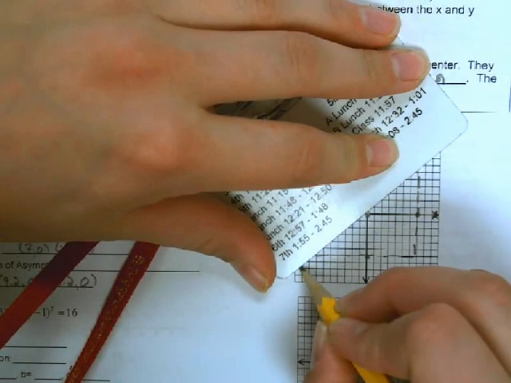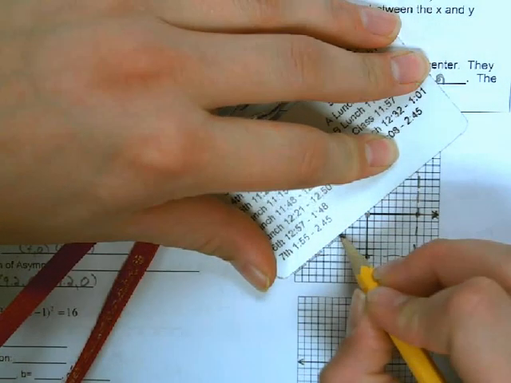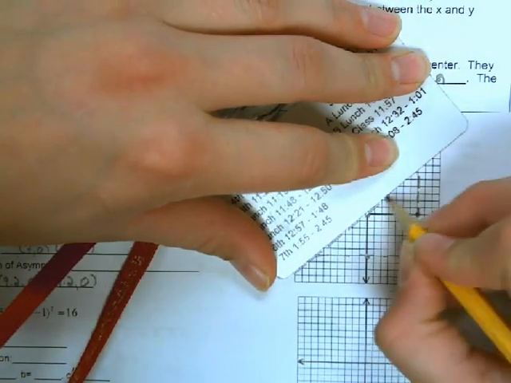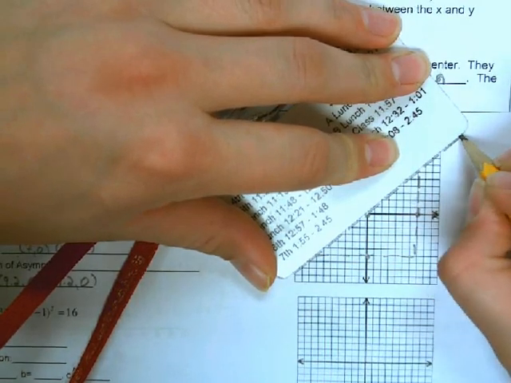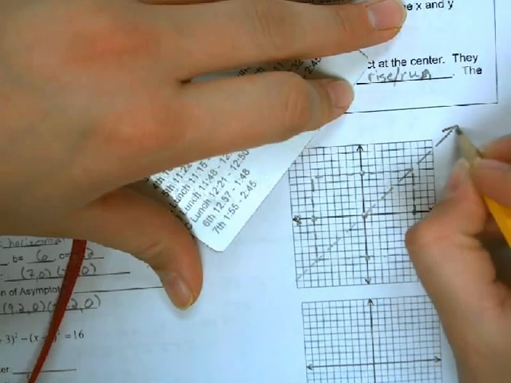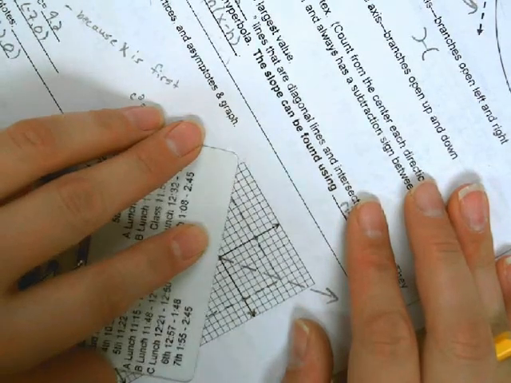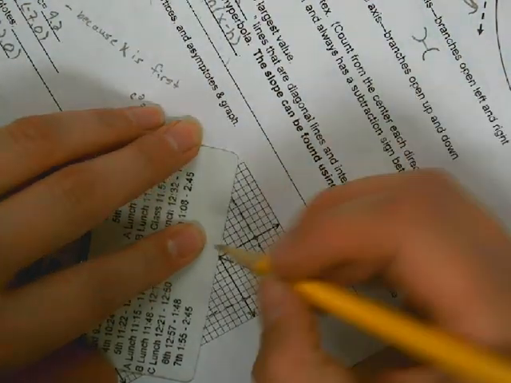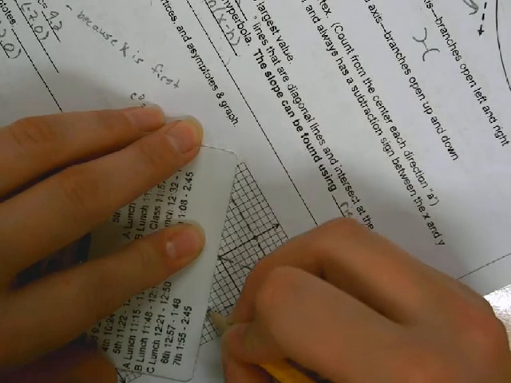So here we go, and it's going to be a dotted line. Dotted line through the corners, through the center. There is my dotted line. Okay, do the same thing the other direction, through the center, through the corners.